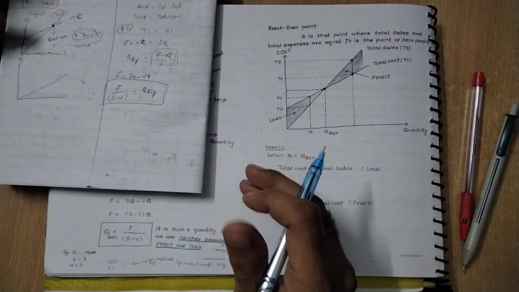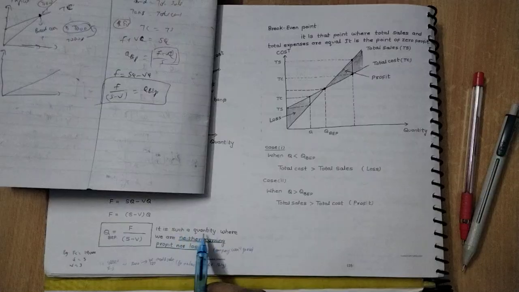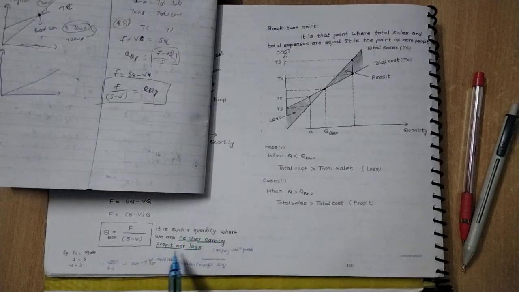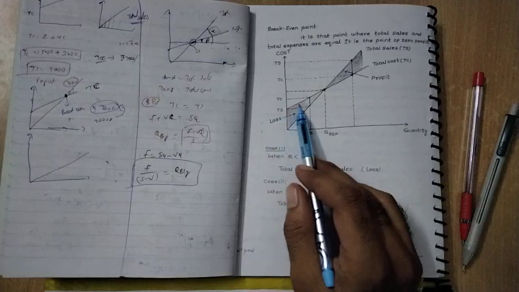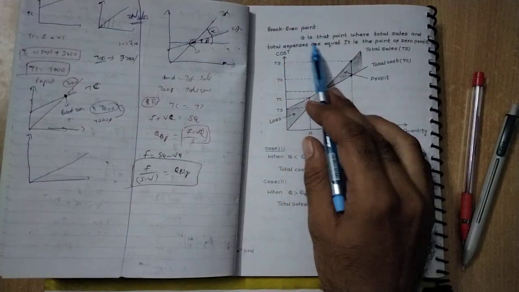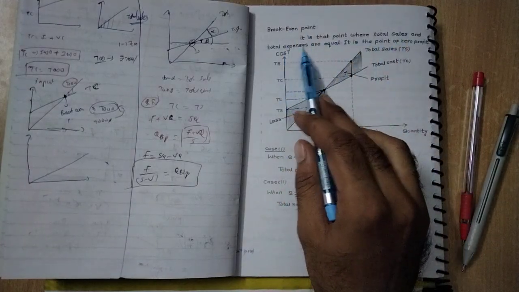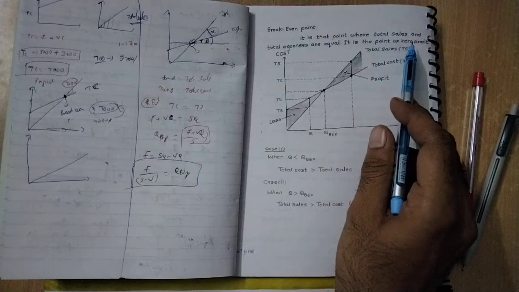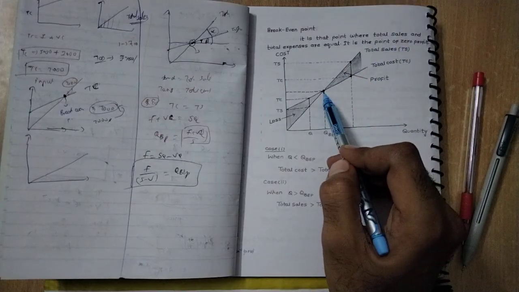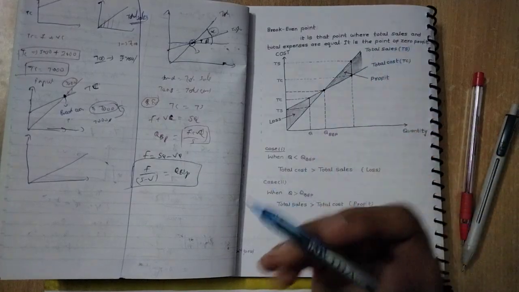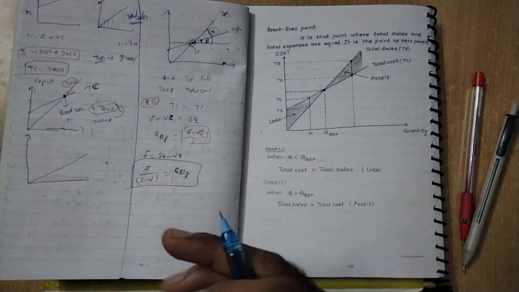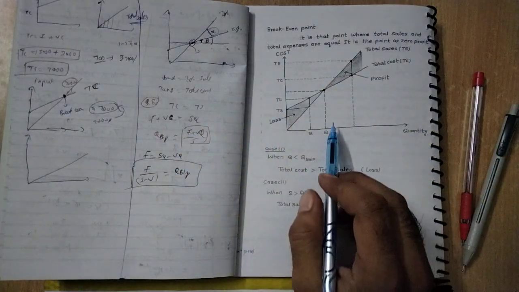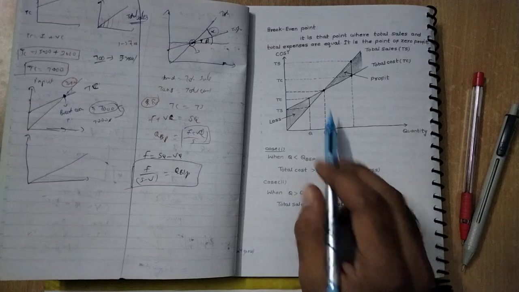Break even is a quantity where we are neither earning profit nor losing. Before this point on the curve, there is a loss. Break even point is a point where total sales and total expense are equal. It is a point of zero profit. At this point we are getting zero profit, because we input 7,000 rupees and got 7,000 back, so what is the profit in it? So the break even point is this one.